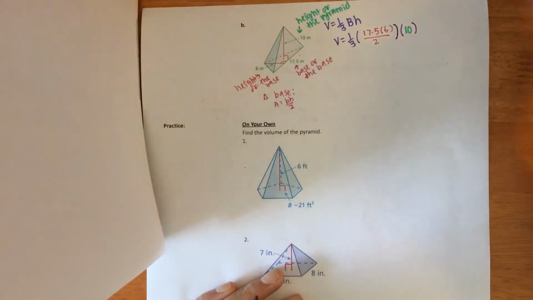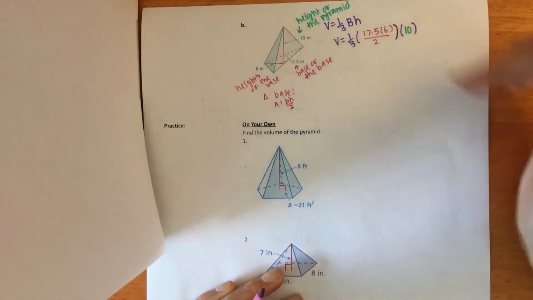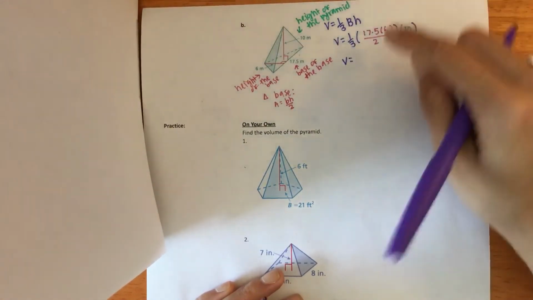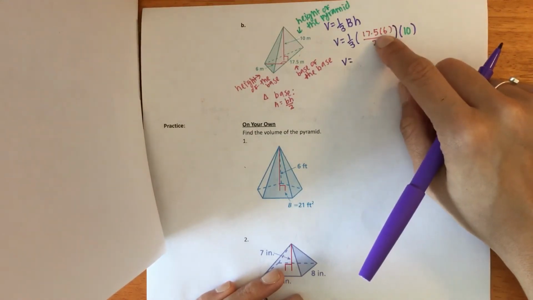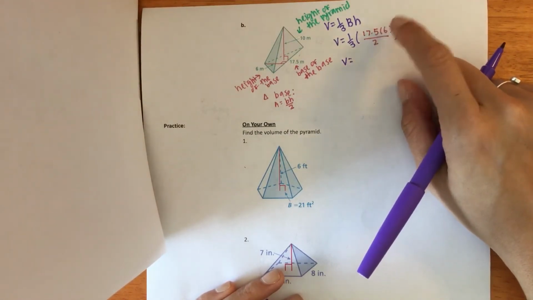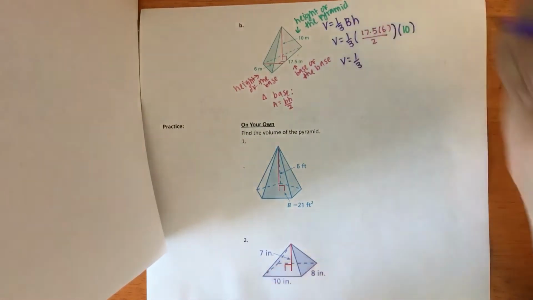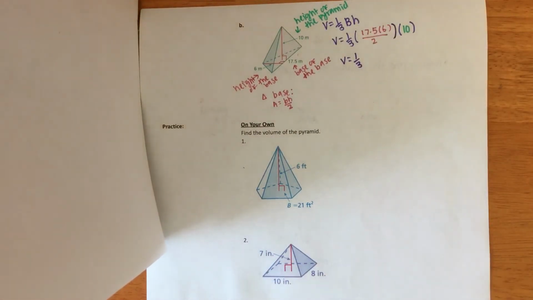So now that I have that, I can just start simplifying. I'm going to do what's inside the parentheses first. So volume equals 17.5 times 6, whatever that is, divided by 2. I guess I'll do that for you so you can see, because I know this is more complicated than others.